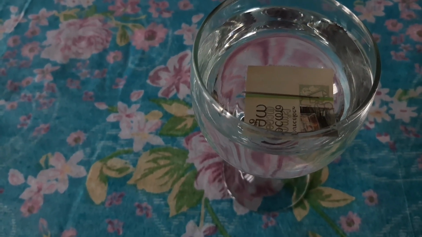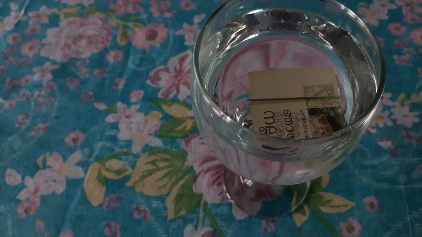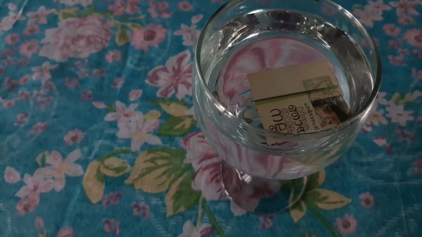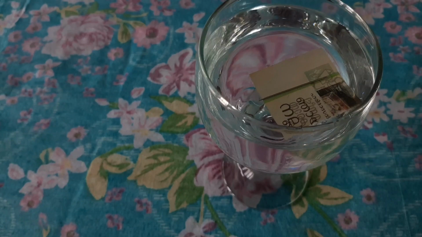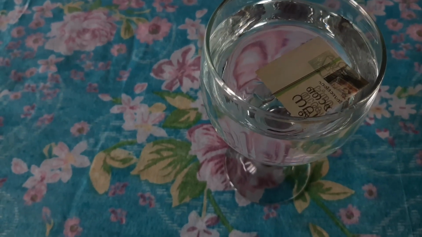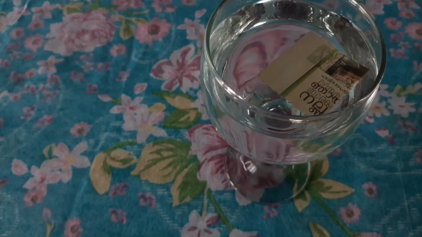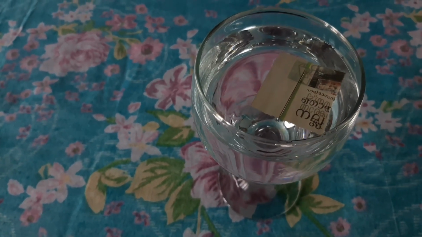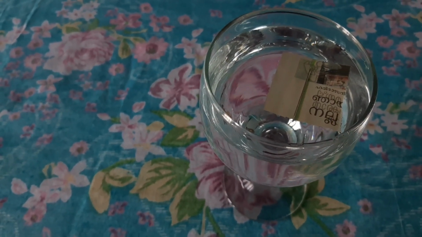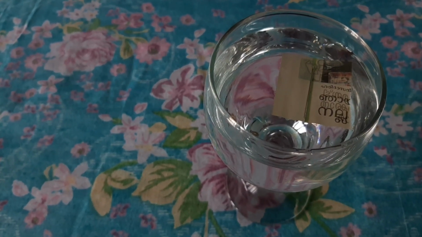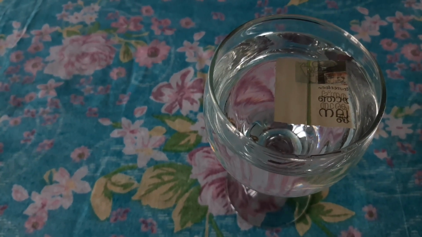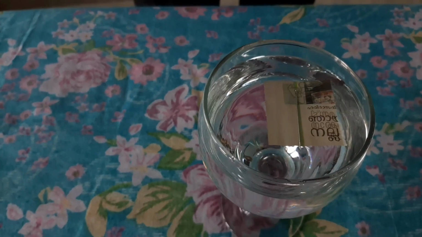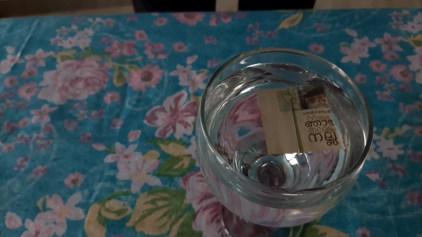When the paper piece becomes completely heavy, it itself will go down, leaving behind the sewing needle floating on the water surface. So a sewing needle like weight can be supported by the surface of water because of surface tension.